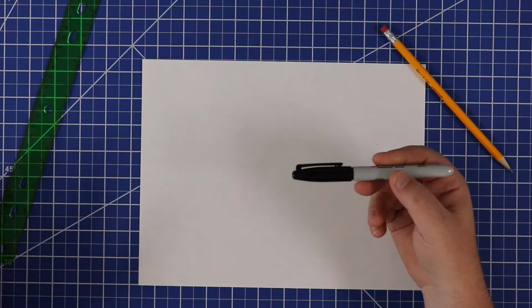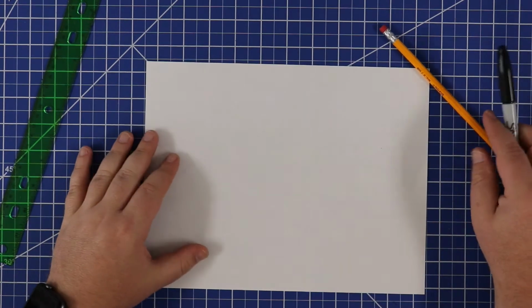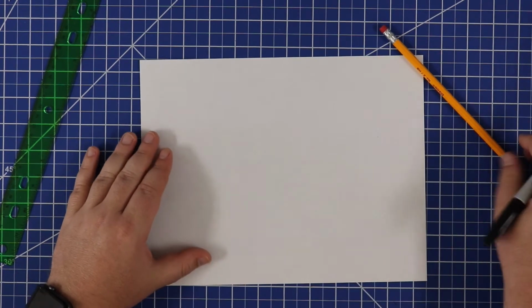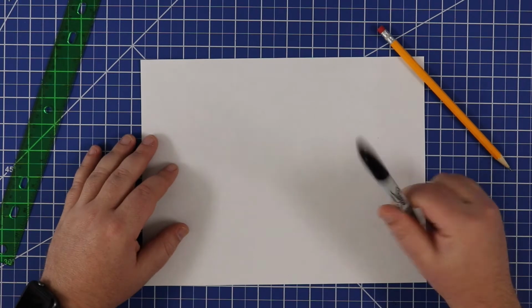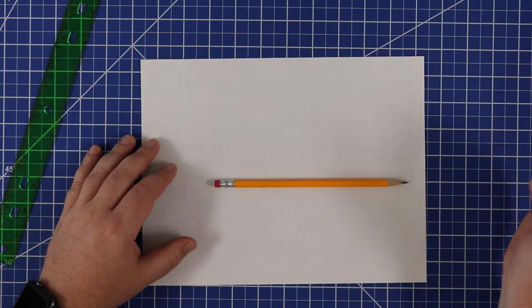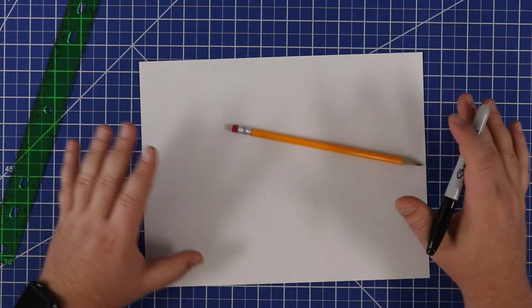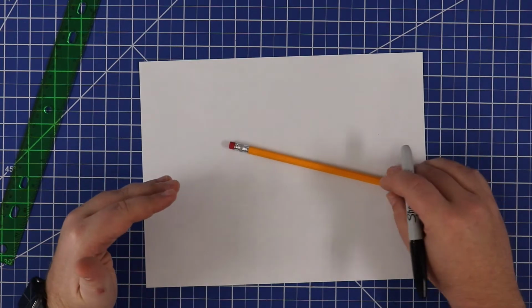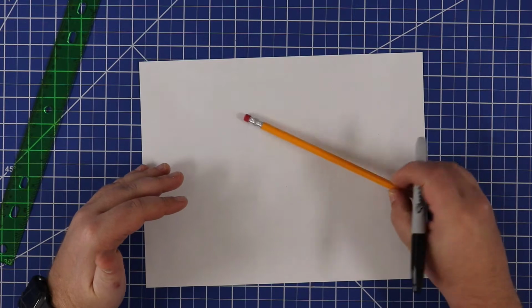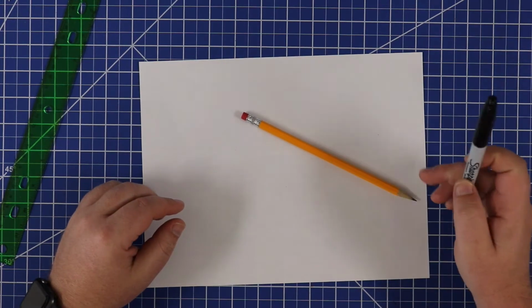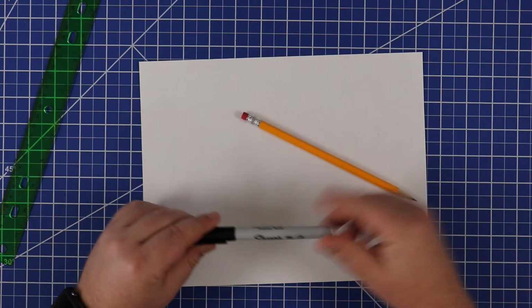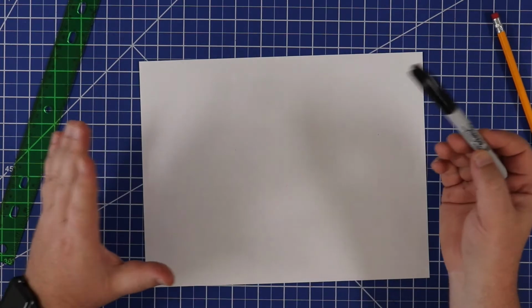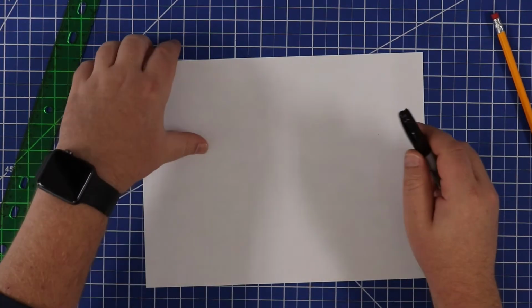I'm going to use a Sharpie just so you can see it better, but if I was doing this for any other reason on earth than wanting you to be able to see it, I would be using a pencil because this is an easy thing to make mistakes. Even if you're not making mistakes, there might be things you end up needing to erase, so pencil's going to be the way to go. But I'm going to use this Sharpie, so we'll see how that works. All right, so the first thing, let's talk about block letters.